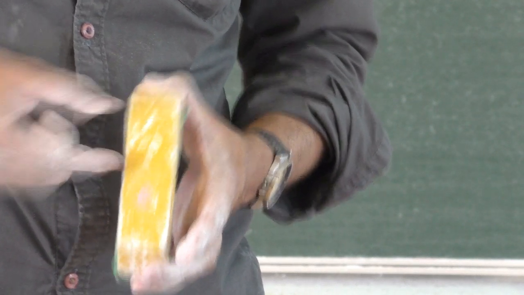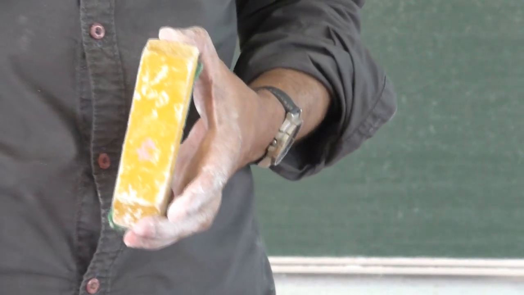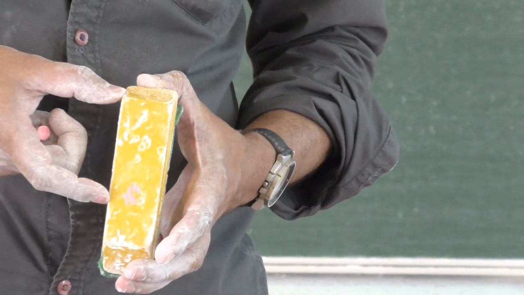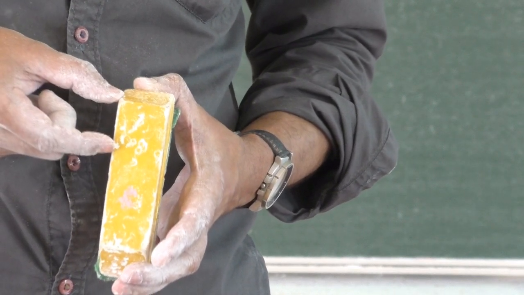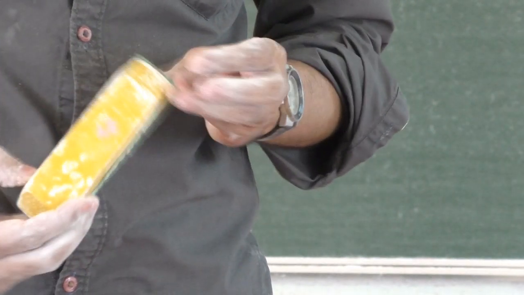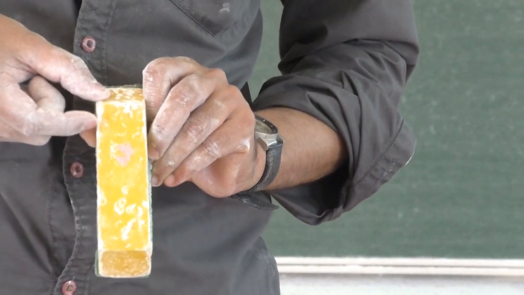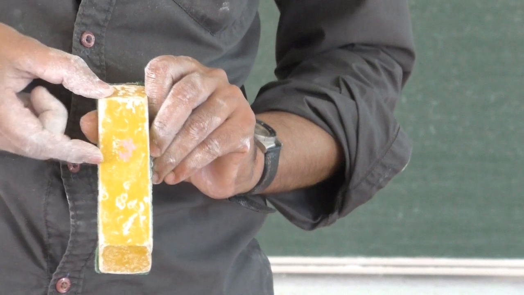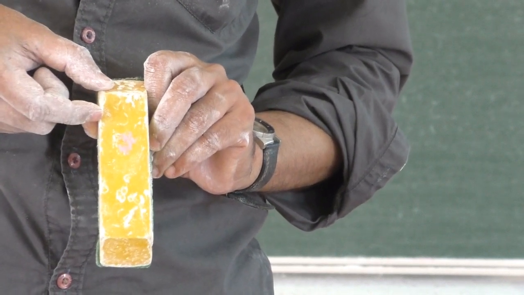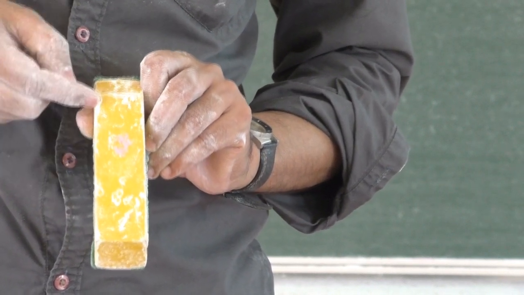And objects need not be only at the bottom. Fish can be anywhere inside the aquarium. It need not be only at the bottom. So this is real depth, this is apparent depth. Now I will invert this. Now the real depth becomes less, and so will be the apparent depth. So there is a difference. When I view it from one side, the bubble appears to be at some depth.